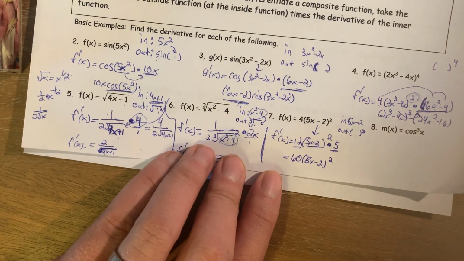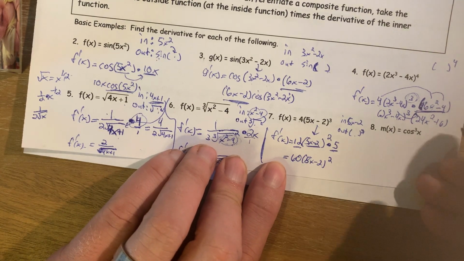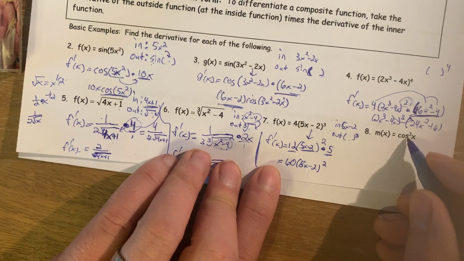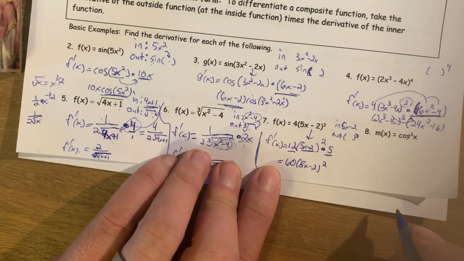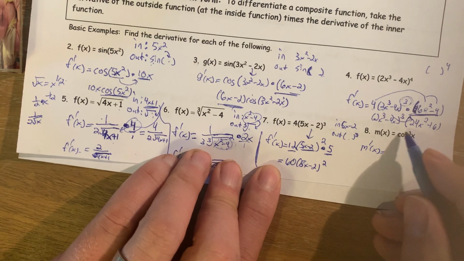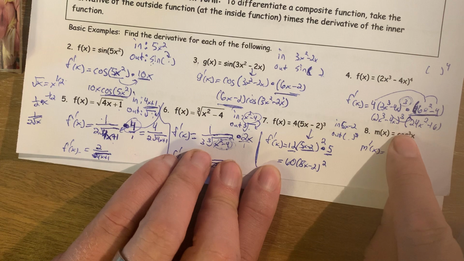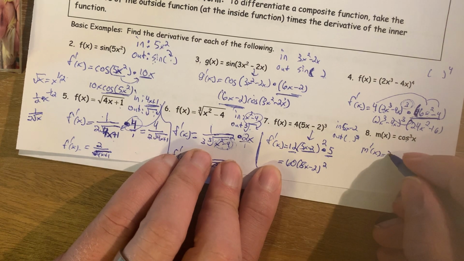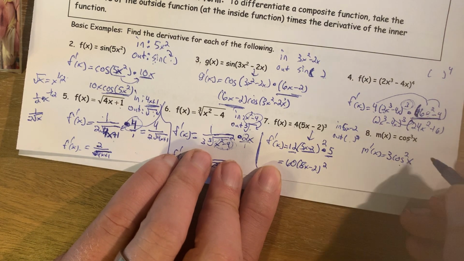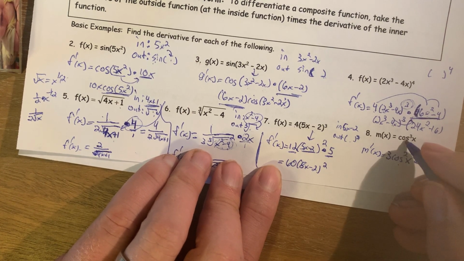We do have a mastery quiz coming up on this next class, just be aware. So what's the inside function? The inside function is cosine of x, and it's getting cubed, so that's the outside function. So the derivative is going to be the outside function. We have to do the derivative. It's something cubed. The derivative of something cubed is 3 times that something squared. We don't change what the thing is inside of it, times the derivative of the inside function.